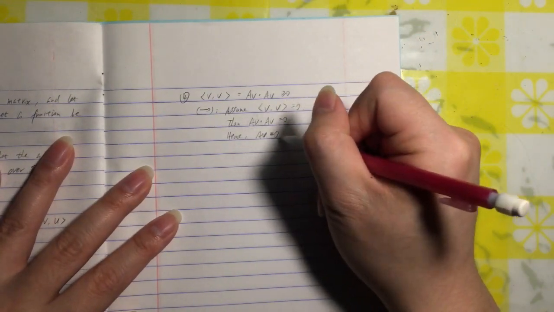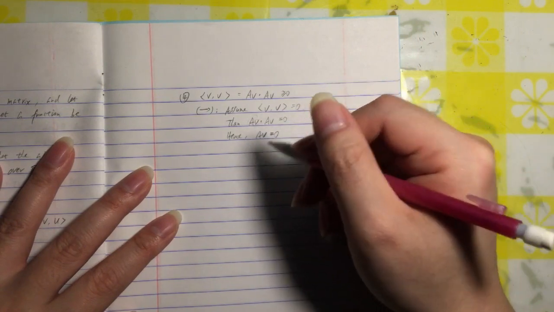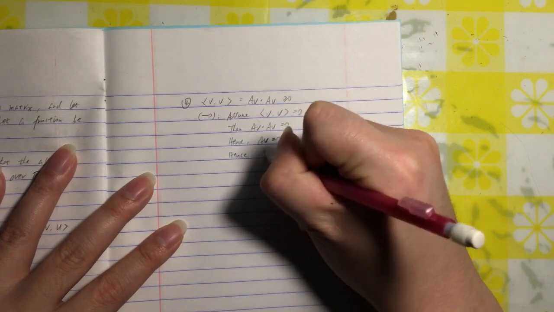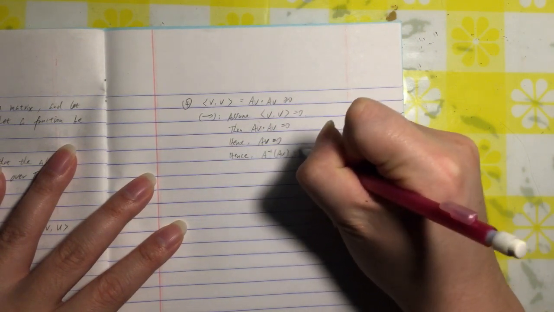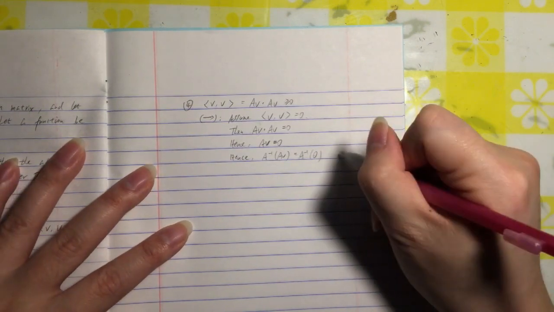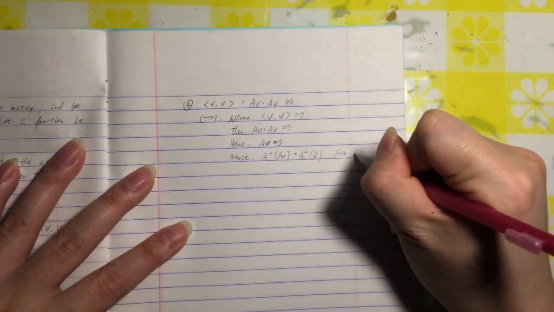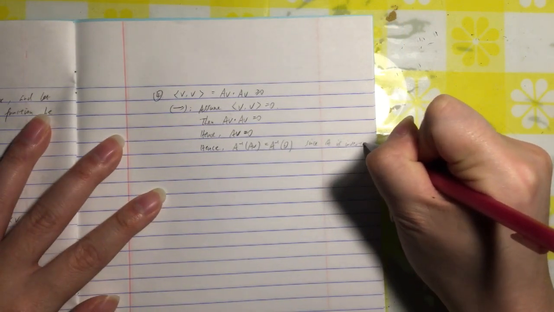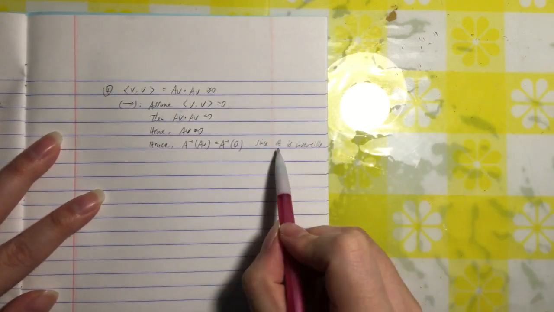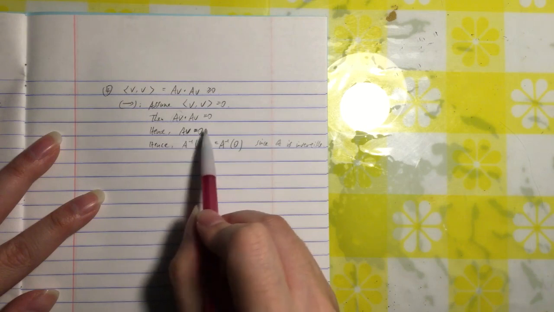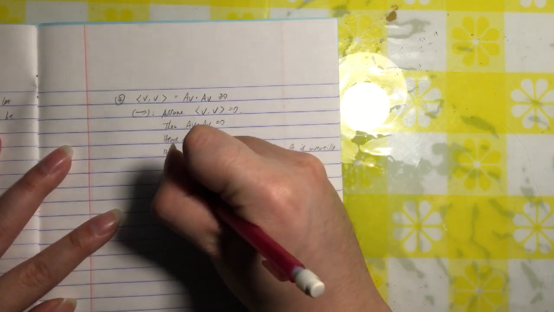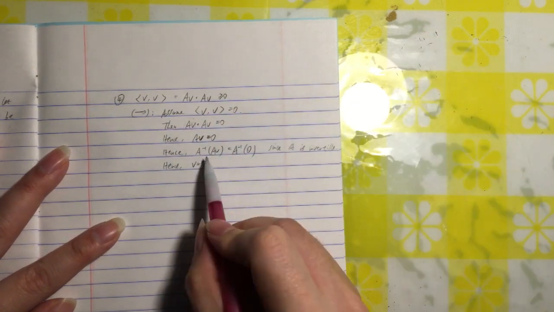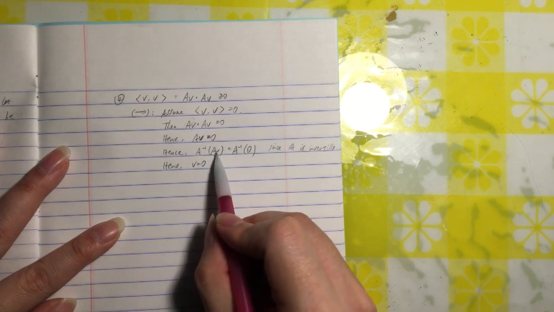If AV is 0, since matrix A is invertible, I can multiply both sides by the inverse of A. Inverse A cancels A, and I get V by itself on the left side.